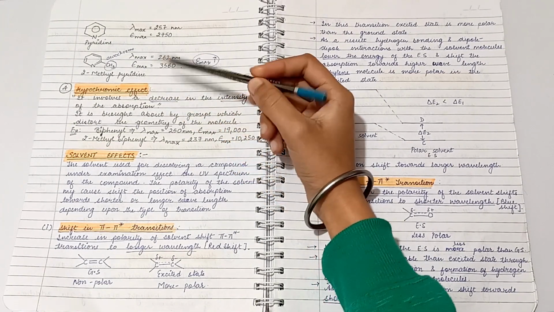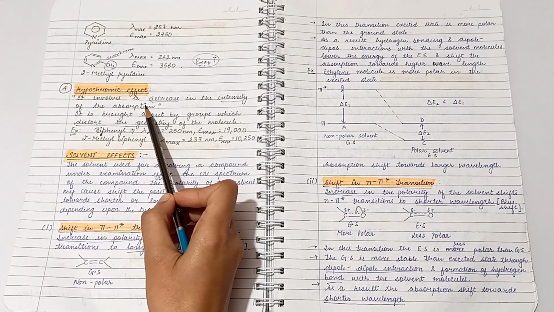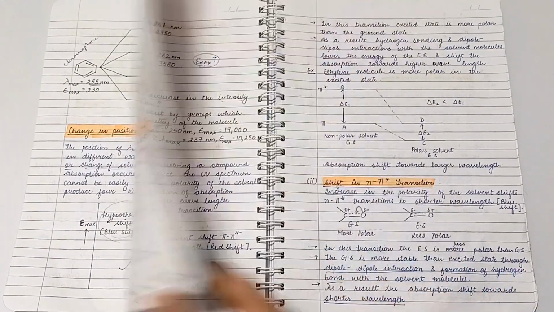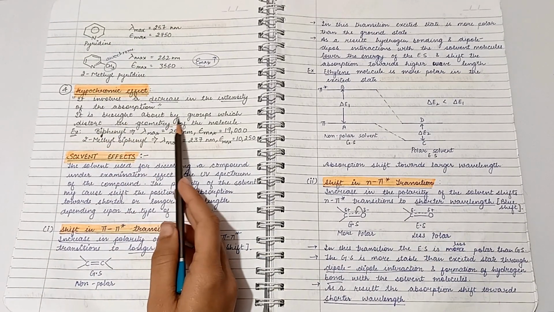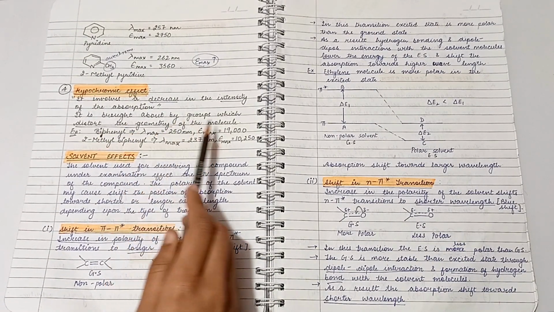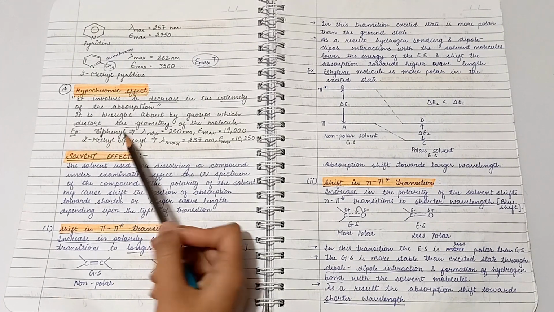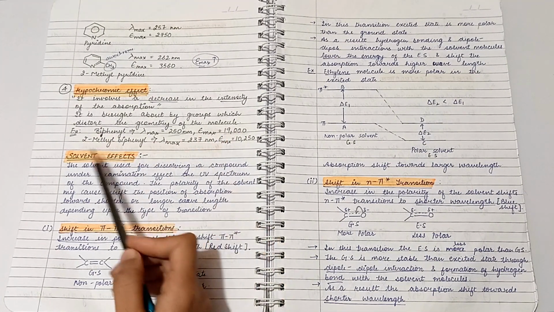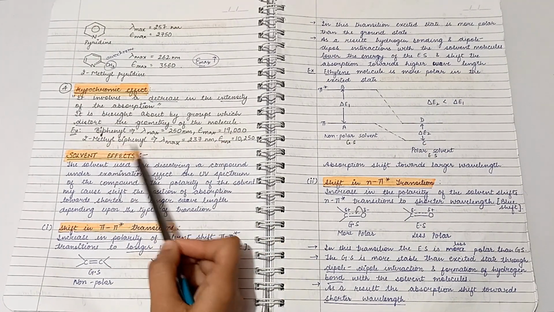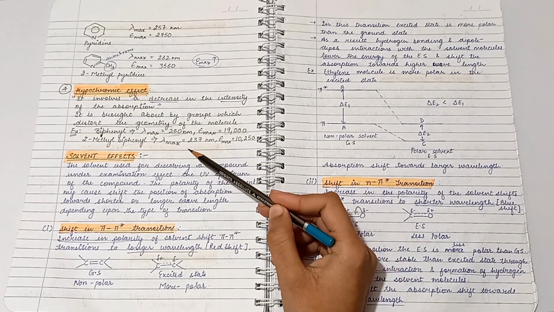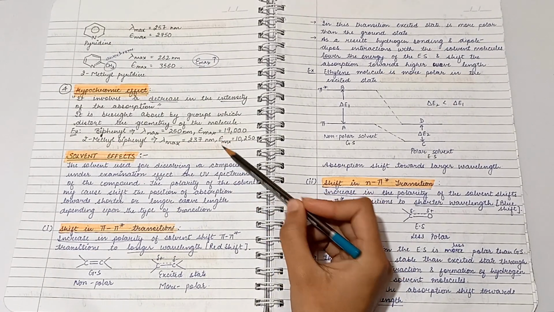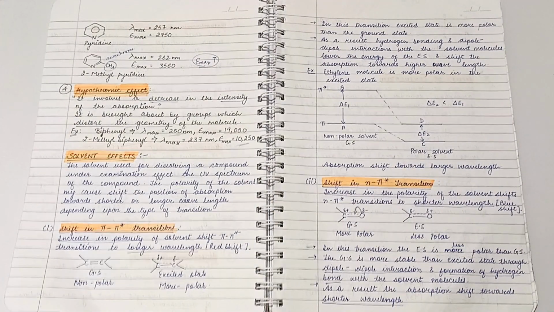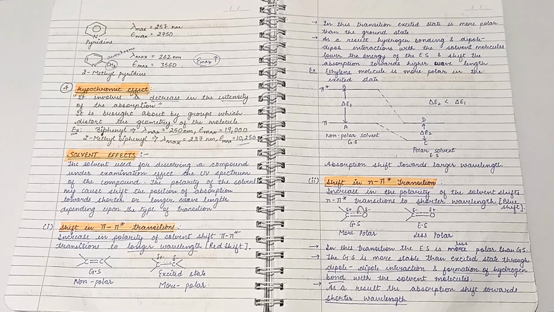Next, we have hypochromic effect. It involves a decrease in intensity of absorption. That is, we move down in this graph on y-axis. This is hypochromic effect. It is brought about by groups which distort the geometry of the molecule. For example, biphenyls have lambda max of 250 and epsilon max of 19,000. But if we add 2 methyl groups to biphenyl, the value of lambda max decreases as well as intensity decreases to 10,250.